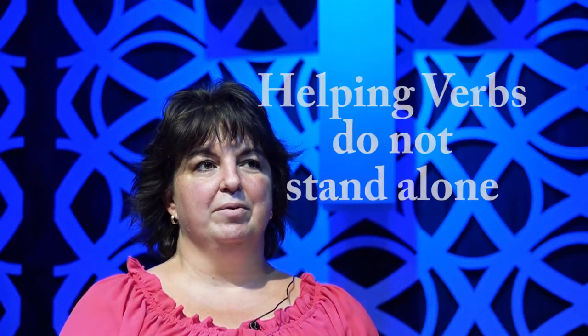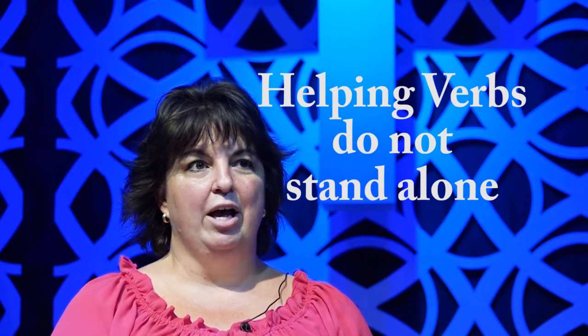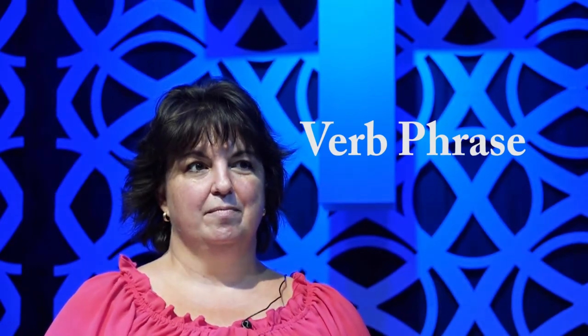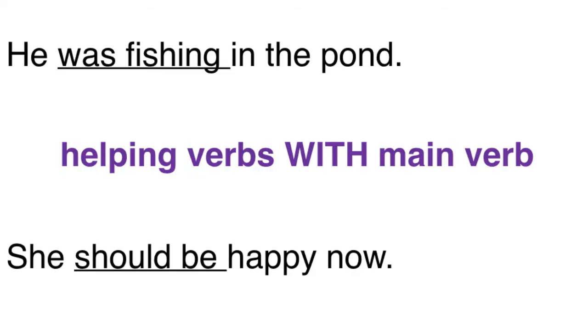I mentioned helping verbs. These help out the main verb. They do not stand alone when they are helping. They work with the main verb to make a verb phrase, action or linking. He was fishing in the pond. Was fishing is the verb phrase that together they are an action verb. Or, she should be happy now. Should be is a verb phrase that together links the subject with the predicate without showing action.